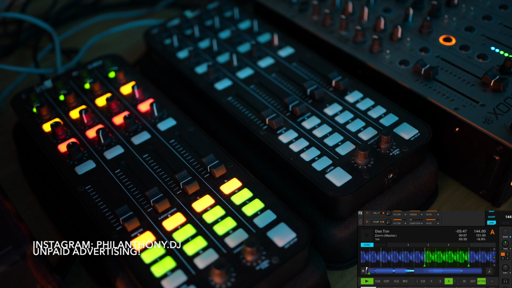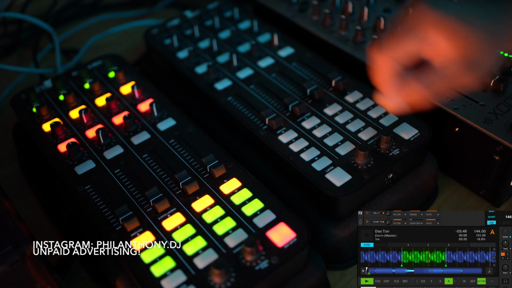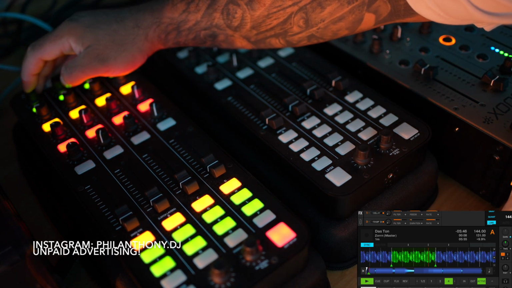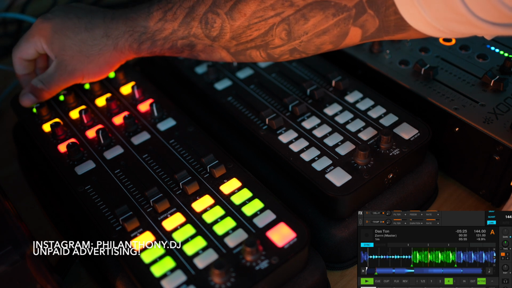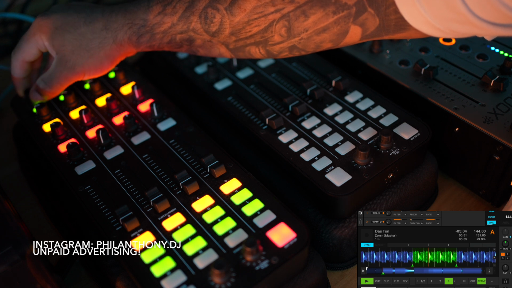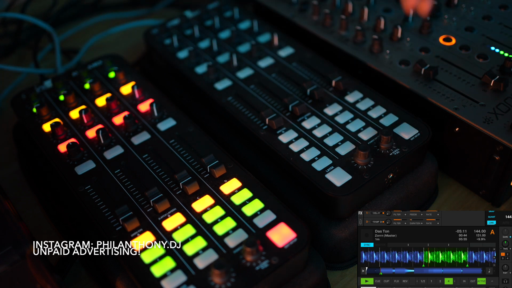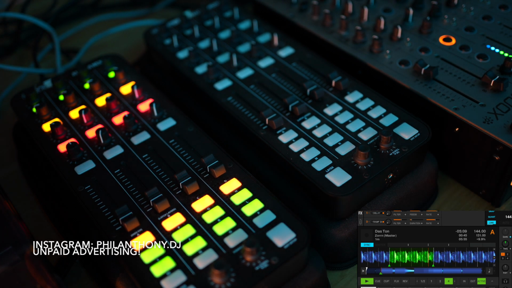If you want to go to the second layer, you have to push this button here, and then you can scroll with the same encoder and move the loop down and up the track, as you can see. And when you want to go back to the first layer, deactivate this button here.